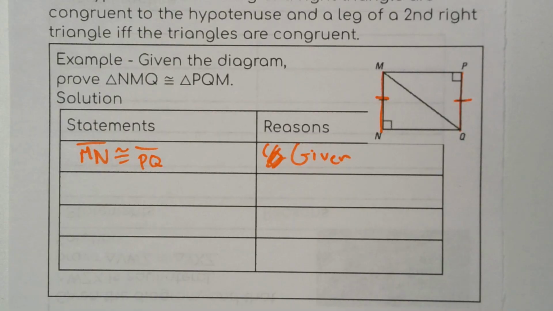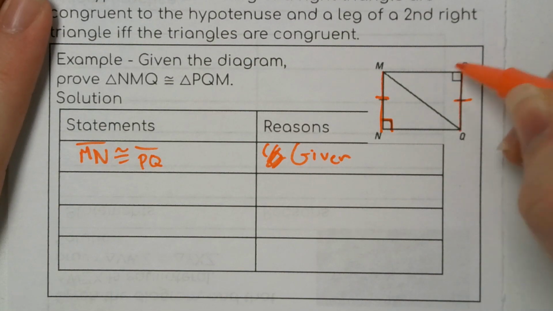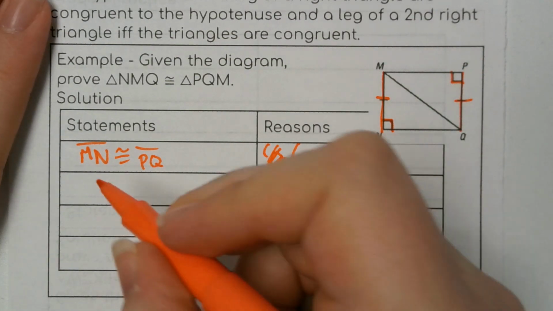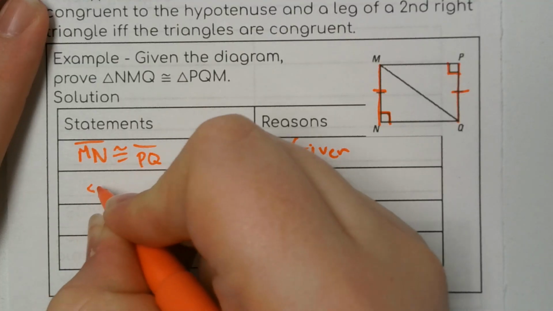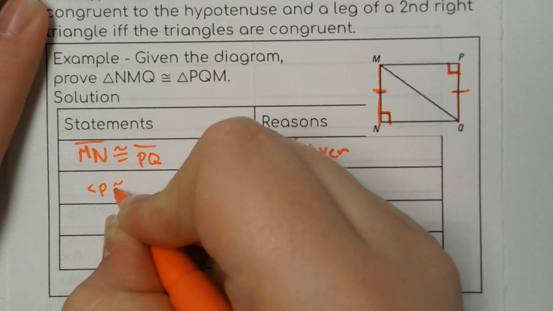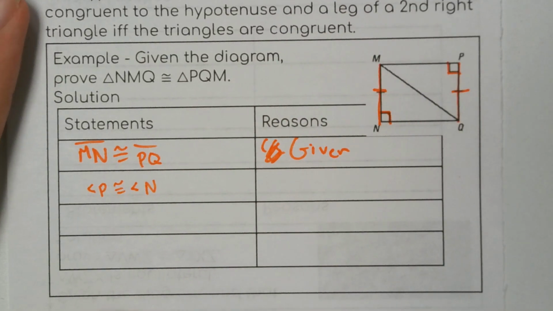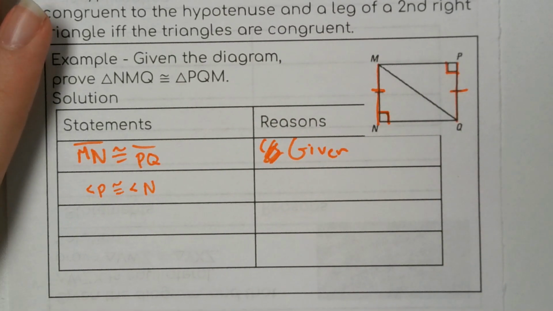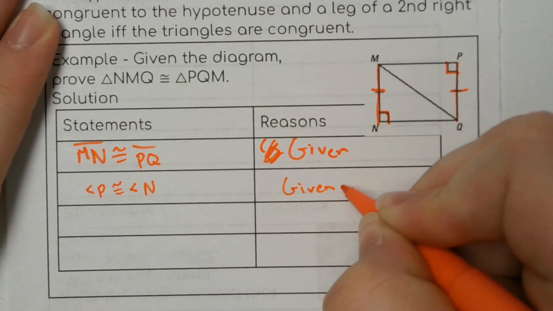Alright. Is there anything else we're given? The angle N and angle P are right angles, right? Or congruent. So angle P is congruent to angle N. Okay, and that is also given to us.